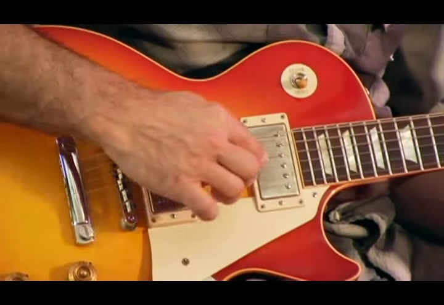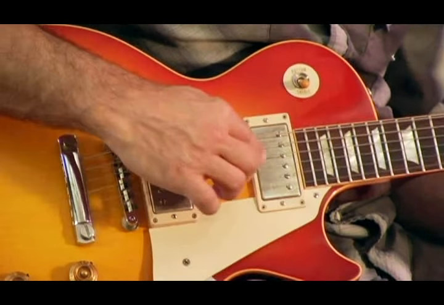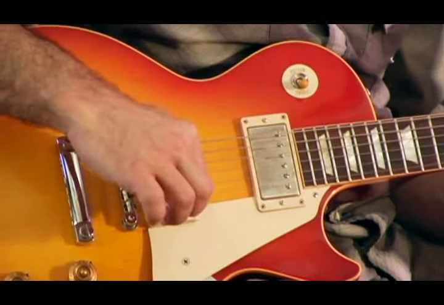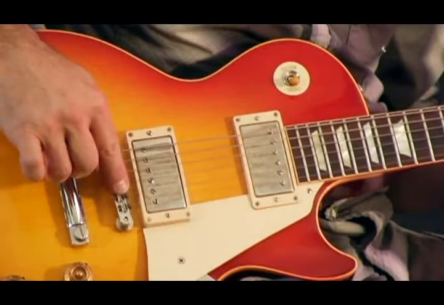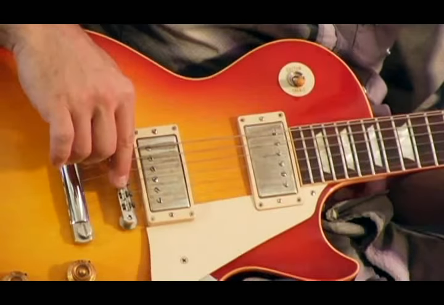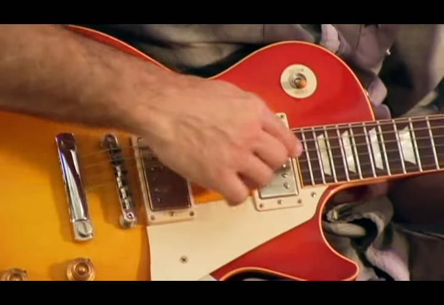And what happens is those are called nodal points, where there are different notes in what's known as the overtone series, because you're dividing the length of the string between the saddle and the fretted position.